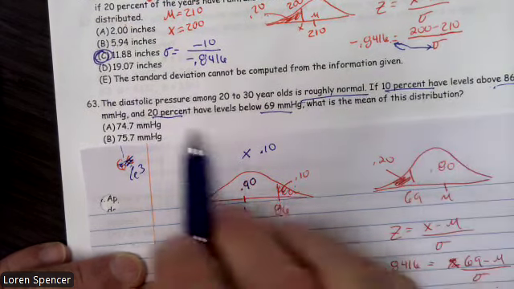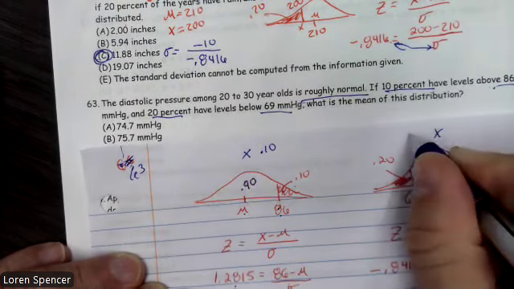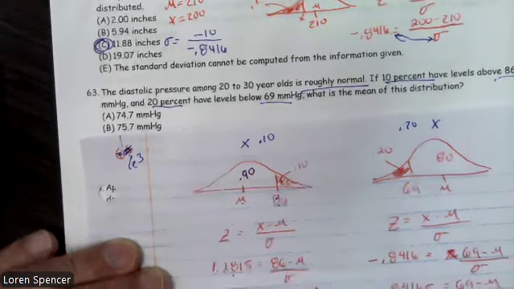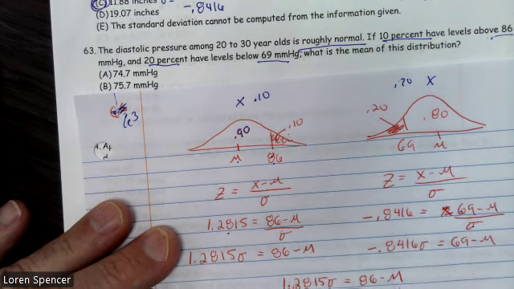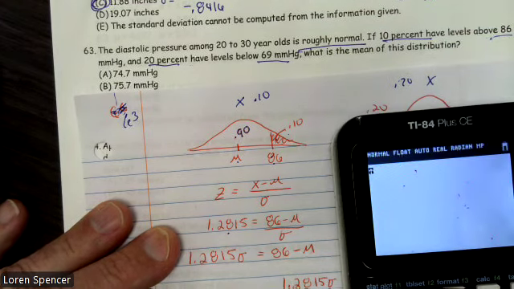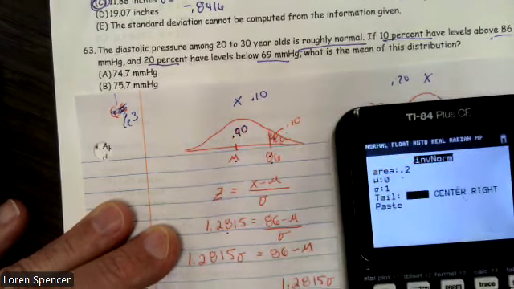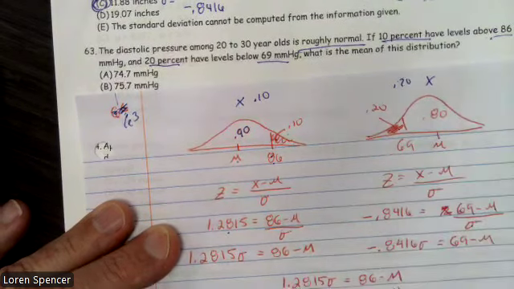The next thing, 20% have levels below. So once again, I put the X and it's like, oh, the 20%, that's on the low side. So that's down here. Well, once again, I plugged in and I go, there's my 69. There's my mean, the standard deviation I don't know. And I did a 20% Z-score. So 2nd Vars, inverse norm, 0.2. And if you notice, I'm shaded on the left-hand portion of the graph, so I had to have left here. And I ended up with negative 0.8416.